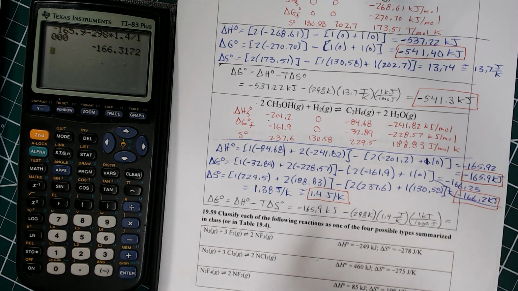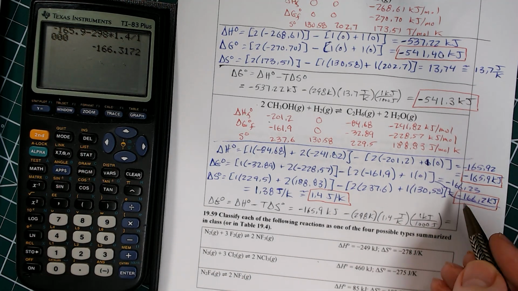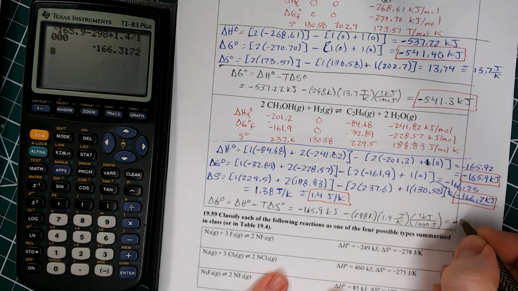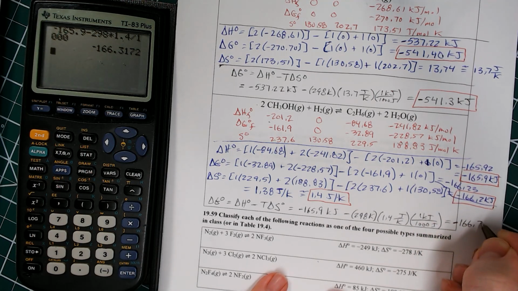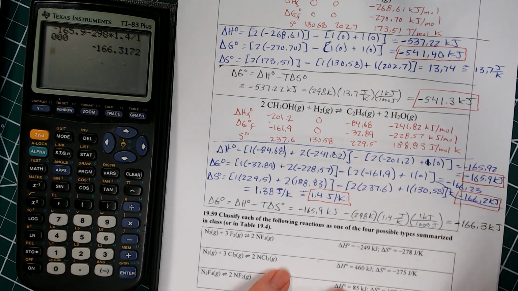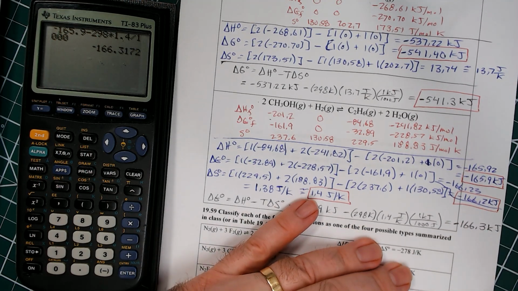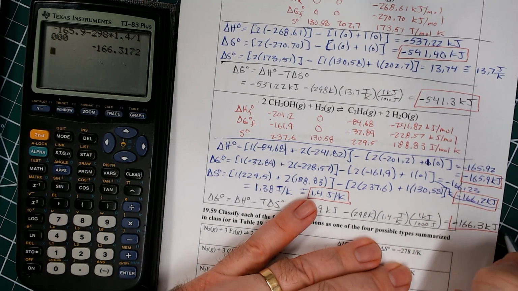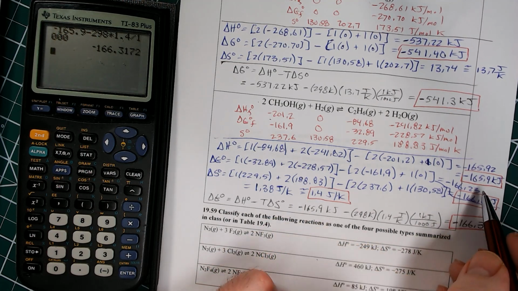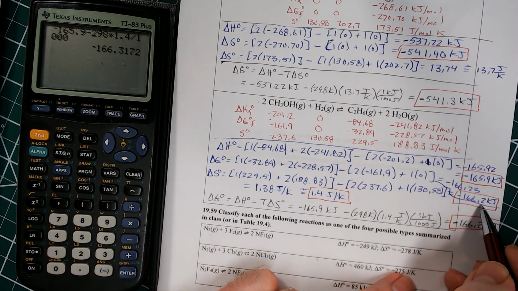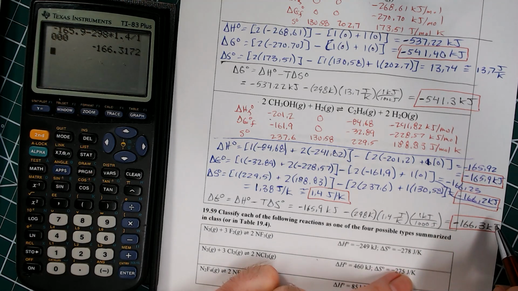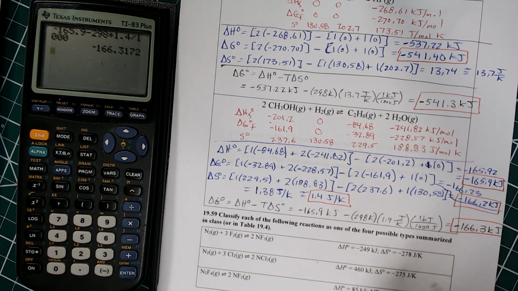And here we get negative 166.3 kilojoules. And you'll see that if we compare that to the delta G that we got using delta G of formations, it's almost the same number. It is just a rounding difference.